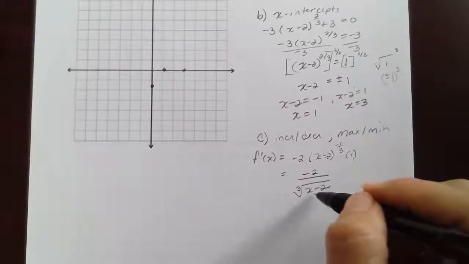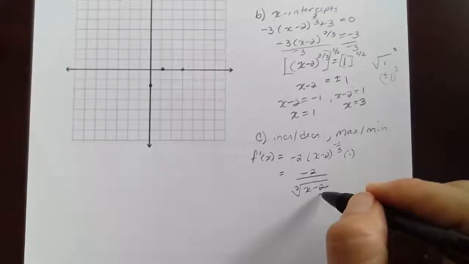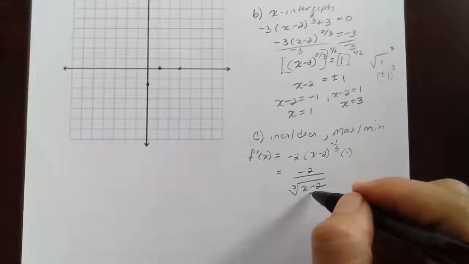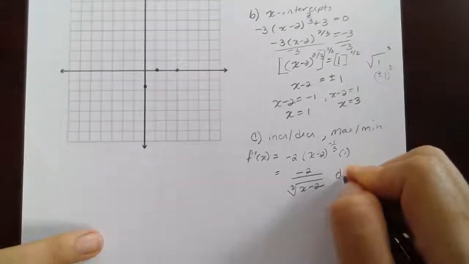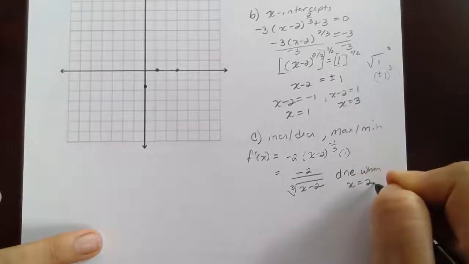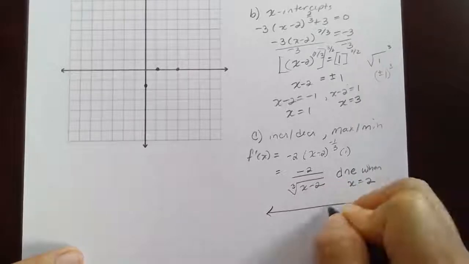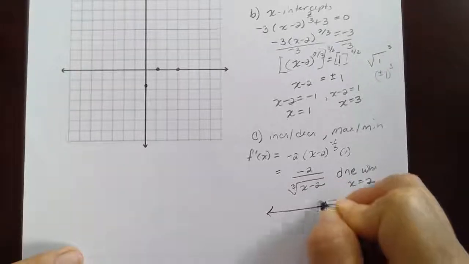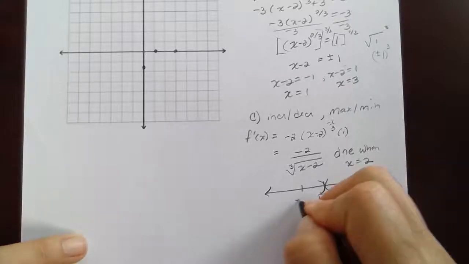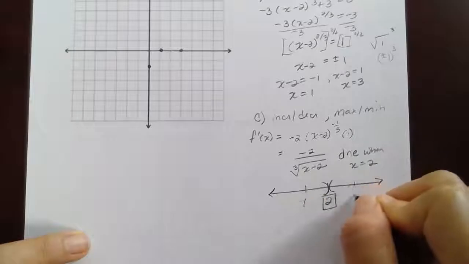However, in the denominator, if x is 2, 2 minus 2 would be 0, and something over 0 is undefined, so it doesn't exist when x is 2. So that's going to be my critical value. And we'll go for 1 and 3 for test points.